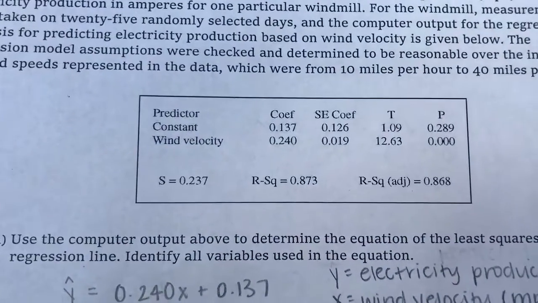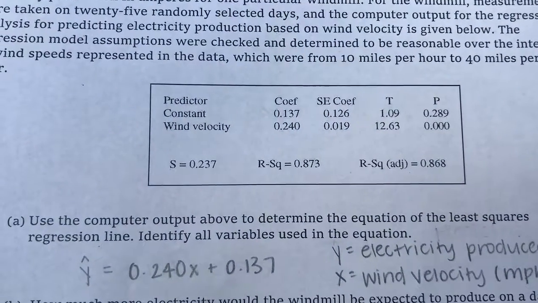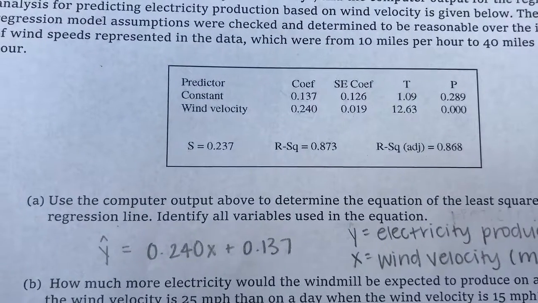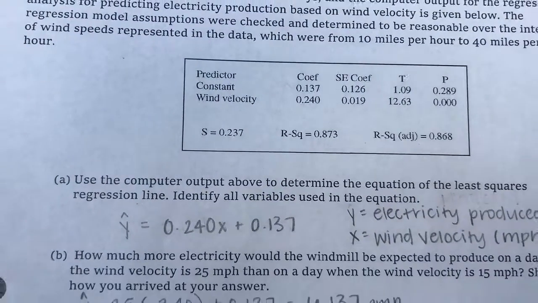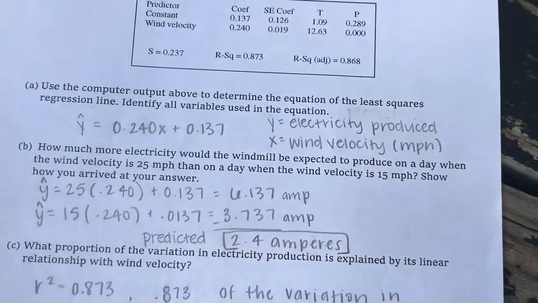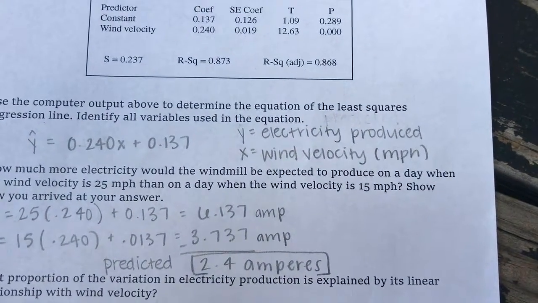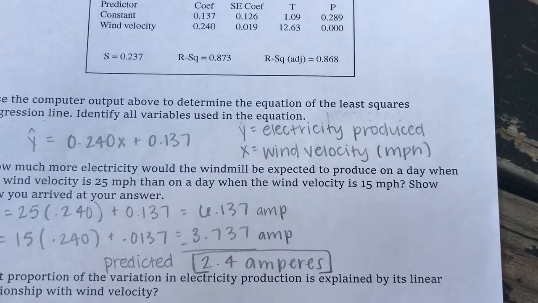And I got these values from the computer output under the coefficient column, and that told me that the y-intercept is 0.137 and the slope is 0.240. So the variables in this equation are y and x, and y shows the electricity that is produced, and x is the wind velocity in miles per hour.